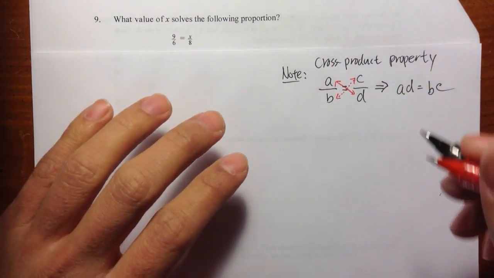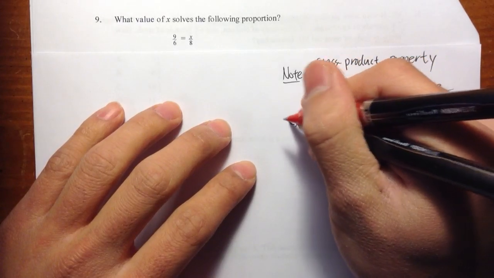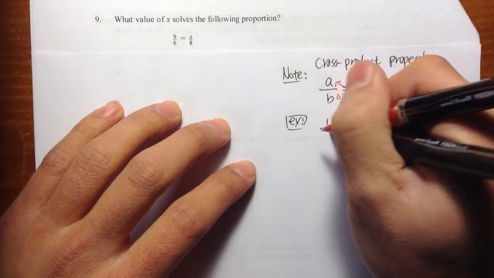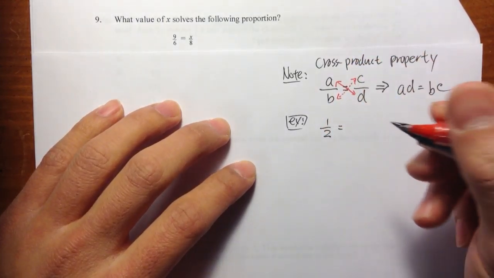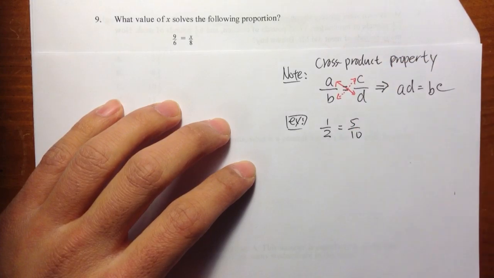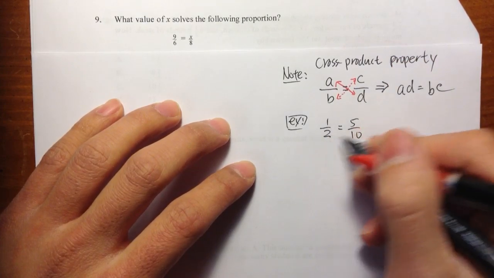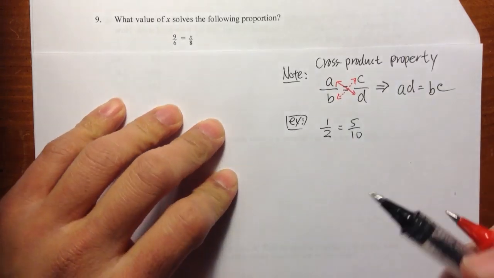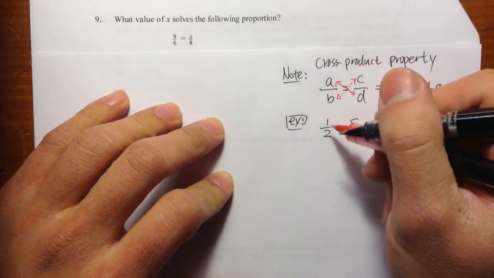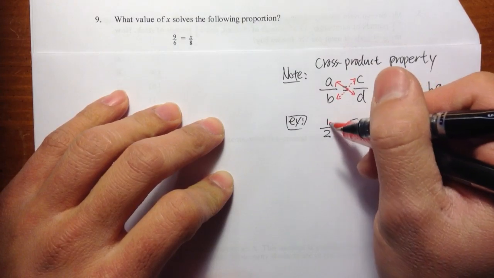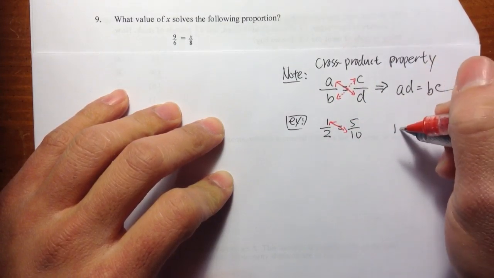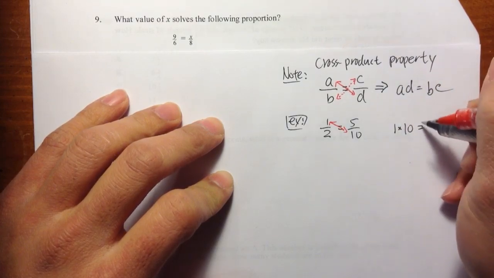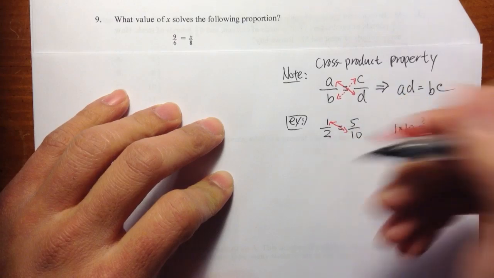Let me do a real quick example. Let's talk about fractions that we're familiar with: 1/2. We also see that it's equal to 5 over 10, right? We know 1/2 is equal to 5 over 10 because this is like 0.5. They are equal. Let's verify this property. If we take 1, multiply by 10, is that the same as saying 5 times 2 or 2 times 5?